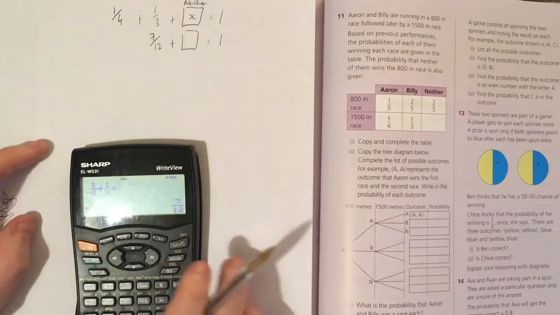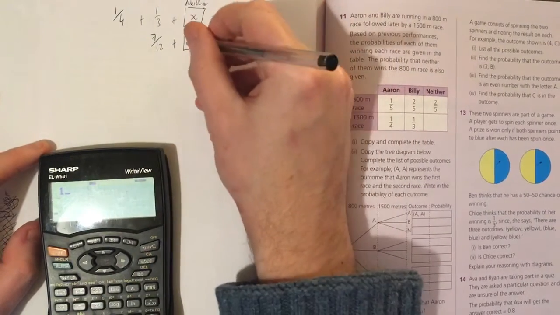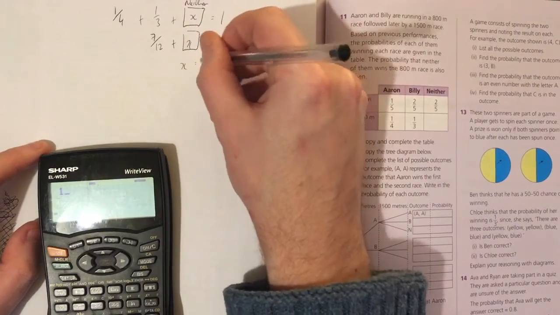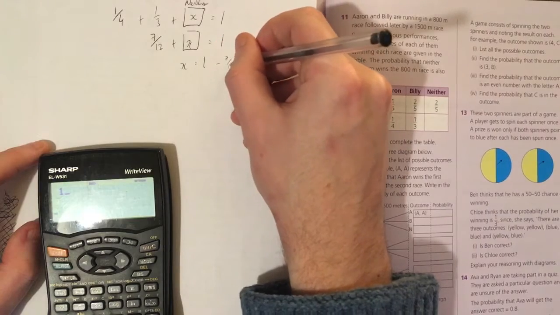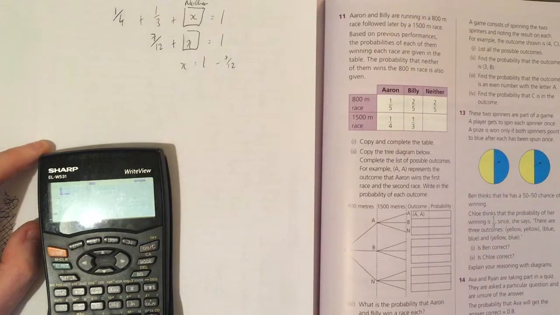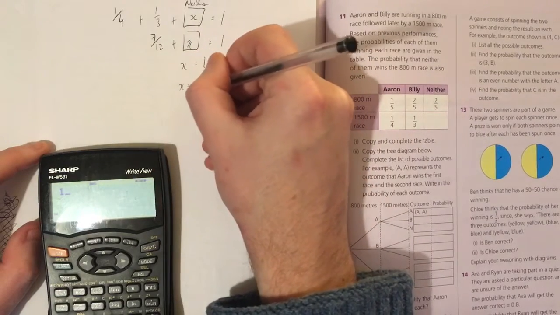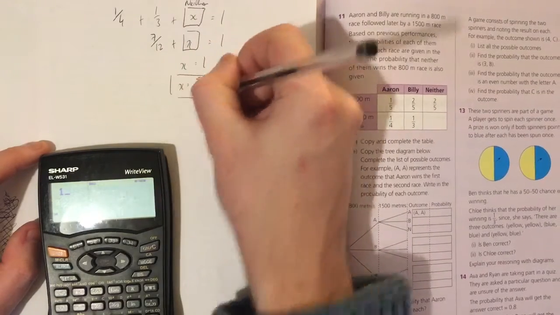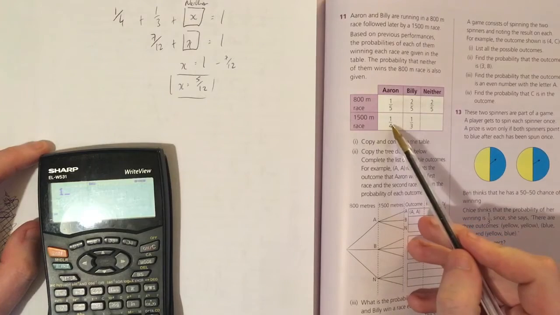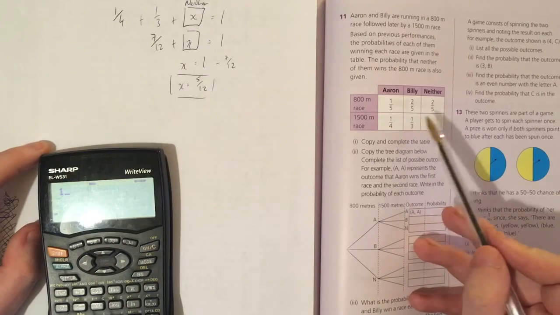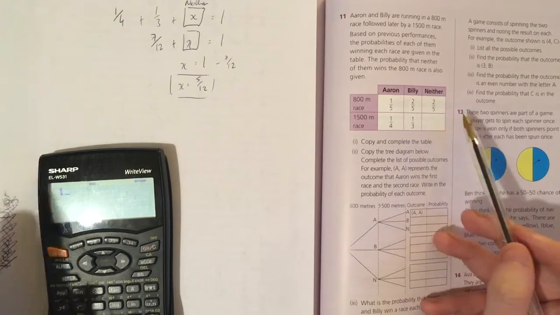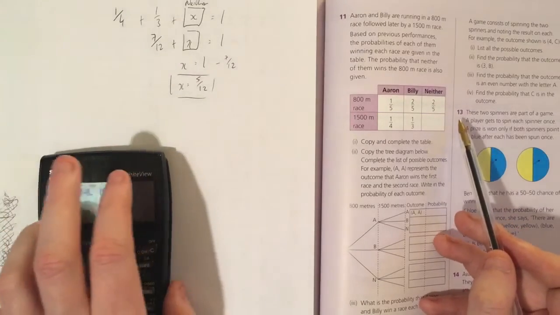So look, it's going to be 5 over 12 if you want to do it kind of properly as an algebraic one. Bring the 7 over 12 over, it becomes 1 minus 7 over 12, which is 12 over 12 minus 7 over 12. So 5 over 12 is the missing probability there. So a 1 in 4 chance Aaron, a 1 in 3 chance Billy, 5 in 12 chance then the field, that neither of them win, that someone else wins.